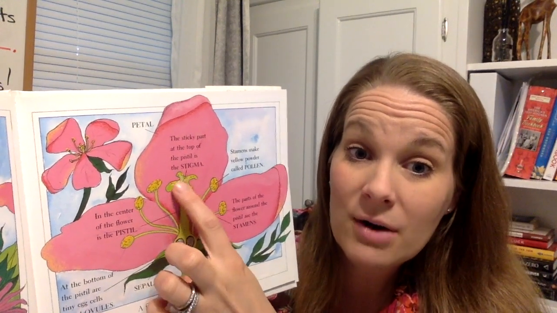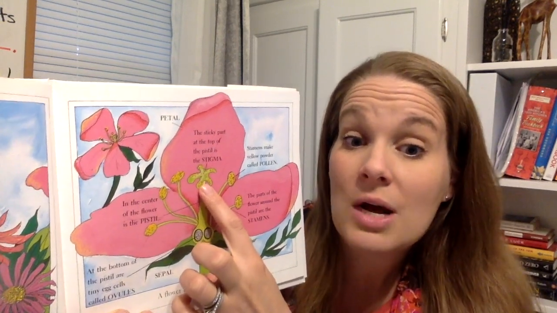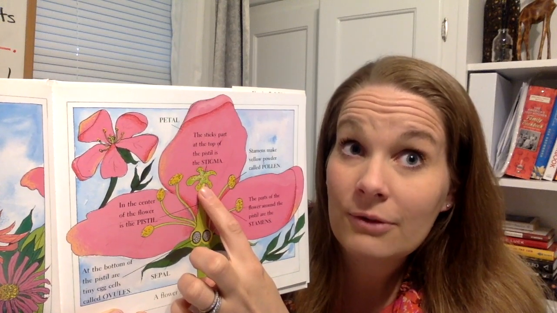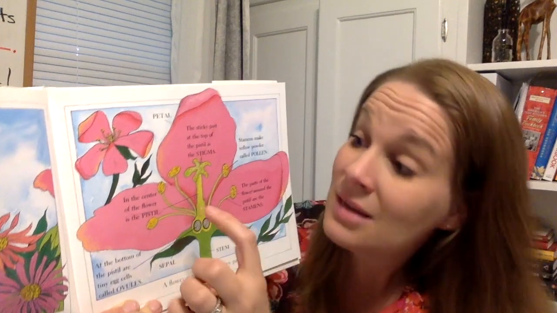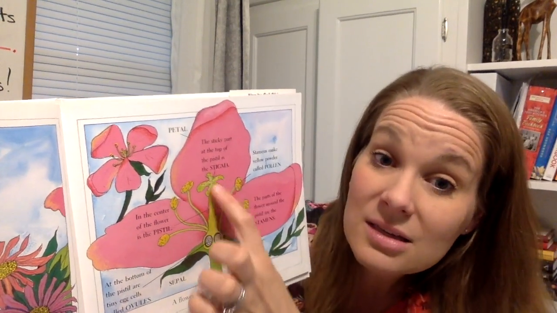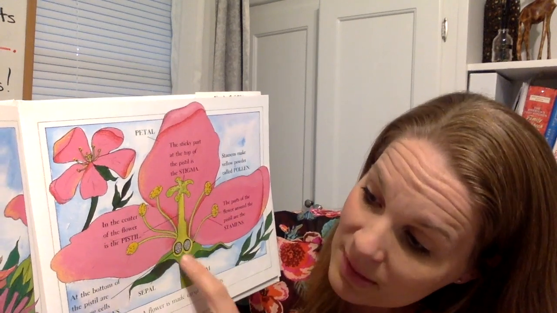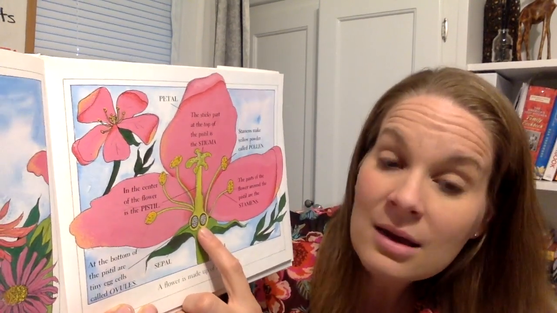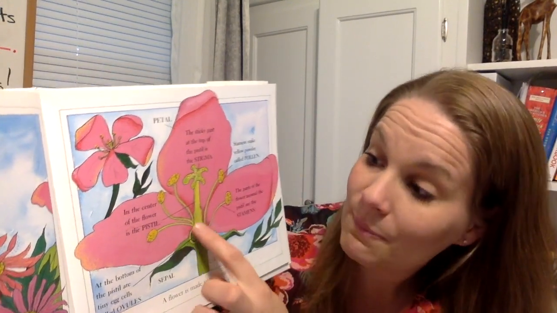Its job is to get the pollen from other flowers, from the bees or the butterfly's legs, and have it stick to the sticky part, the stigma at the top. Then, at the bottom of the pistil are the egg cells called the ovules, and they're in the ovaries down here.